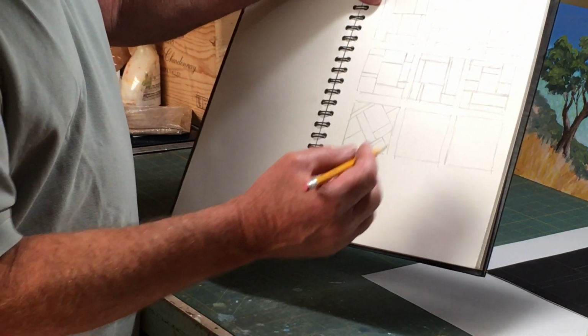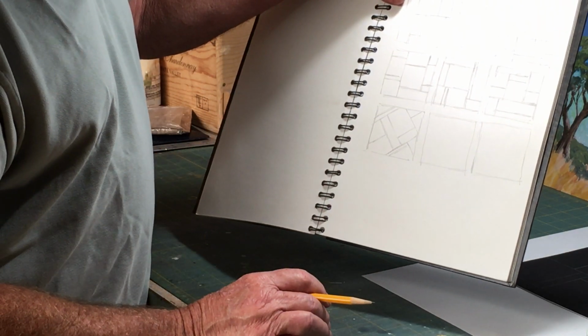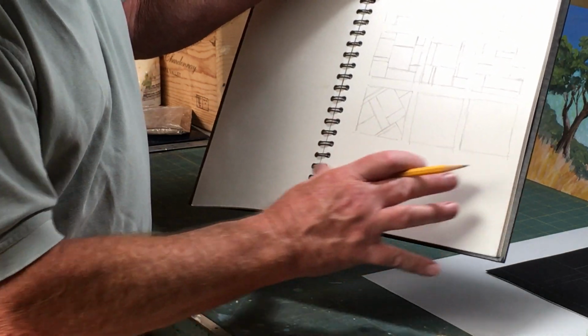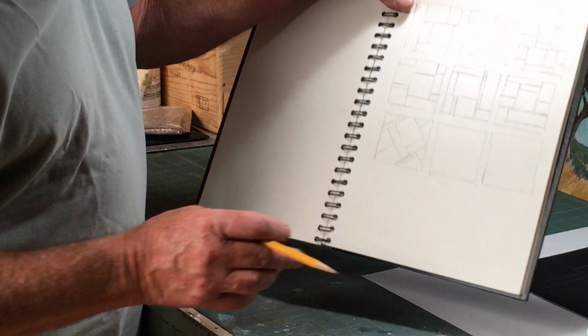So again, this will be the stable verticals and horizontals, and then I'd probably do another whole page of the dynamic images as well.